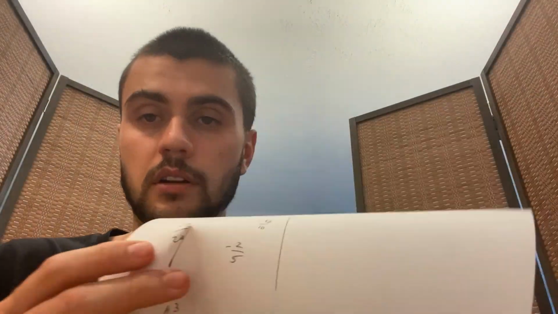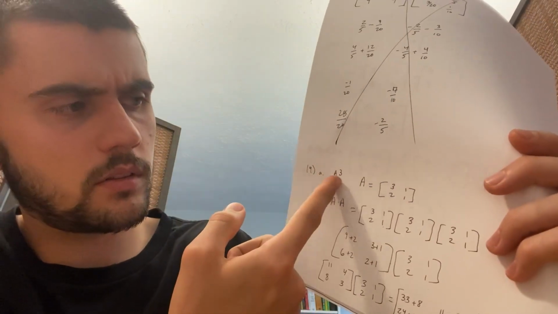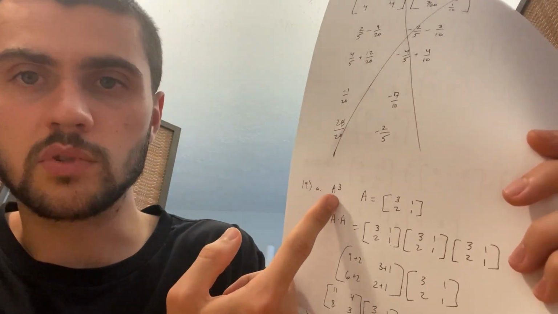And I also calculated A cubed correctly. So it's all right. Now we know how to calculate the inverse though. So I'm going to spend the rest of the day working out problems, and then I'll be back at the end to recall what I did and call it a day.